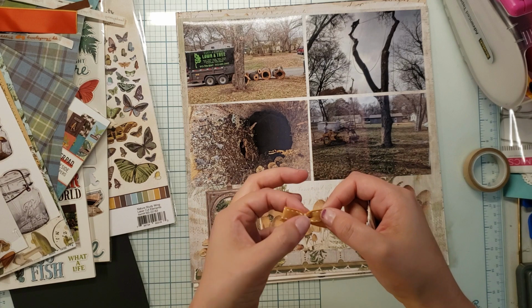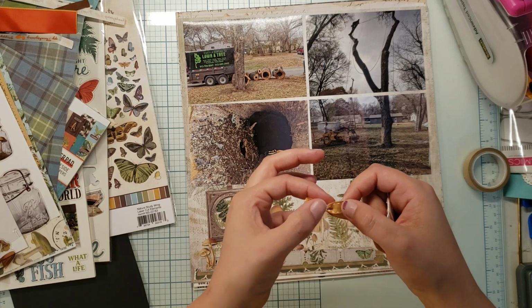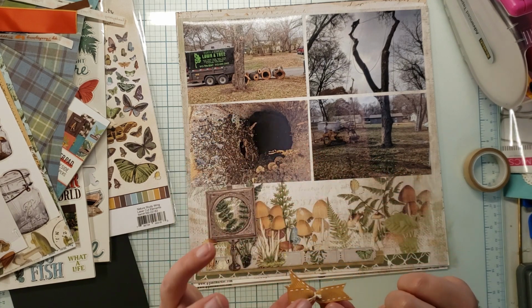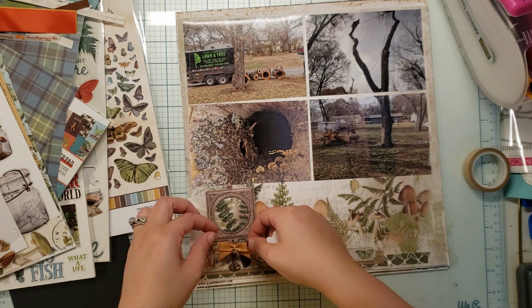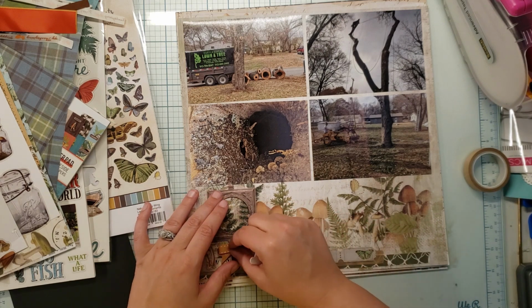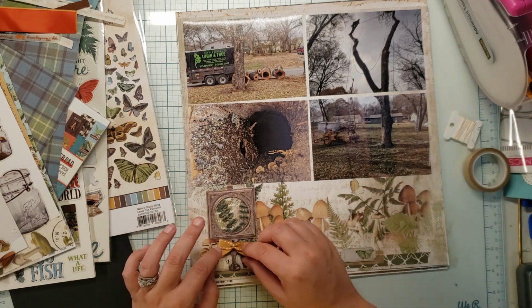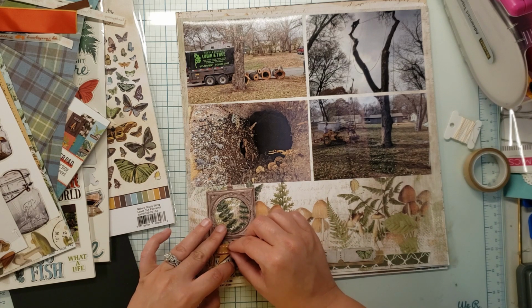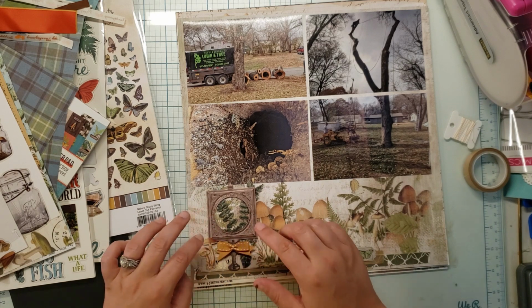So then I've got a little bit of something there holding it together and it's tied in the back, and then I get a little bit of a bow. It's super cute. Now to adhere that, I'll probably use maybe some glue dots or something like that.